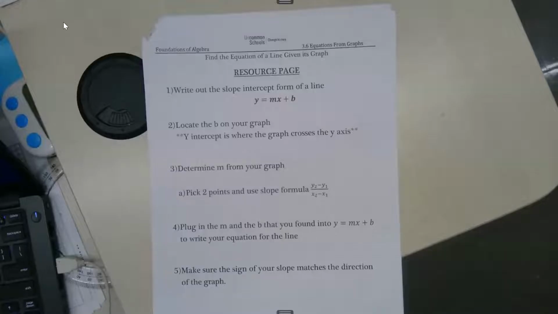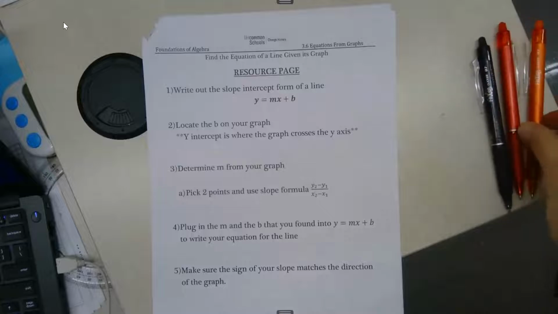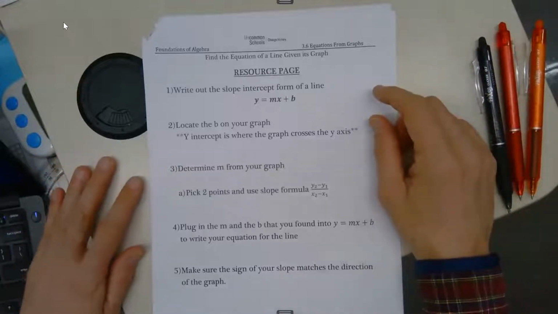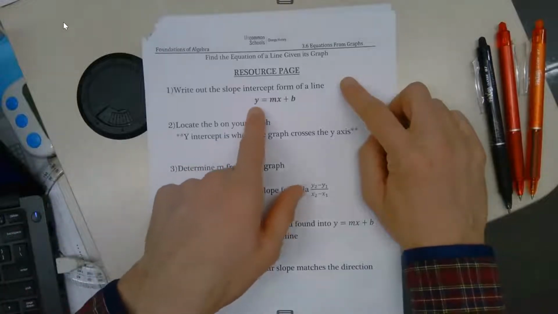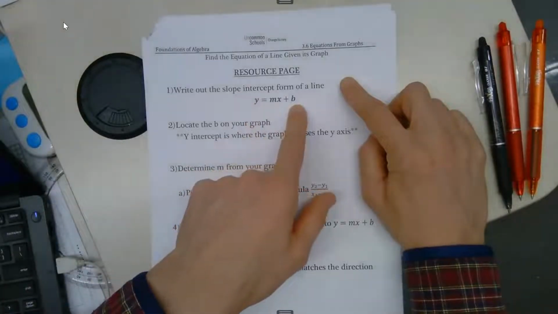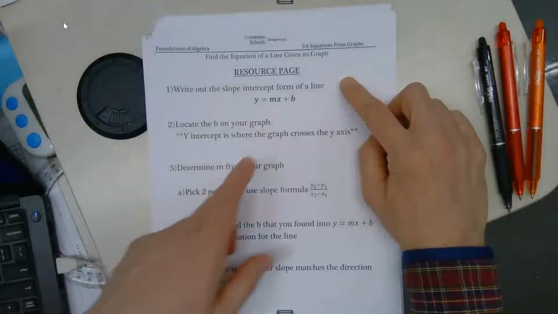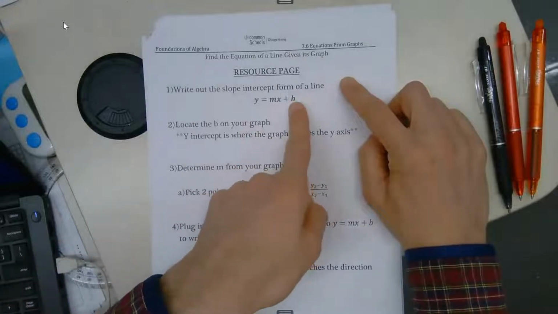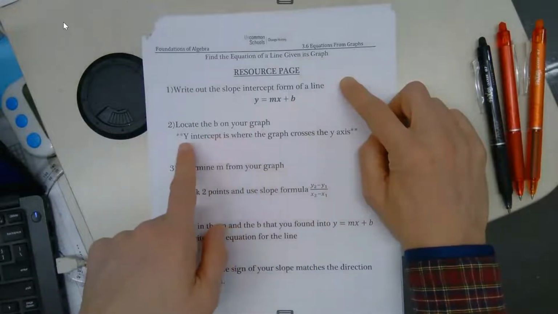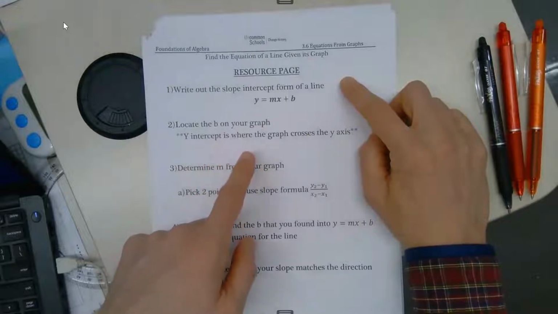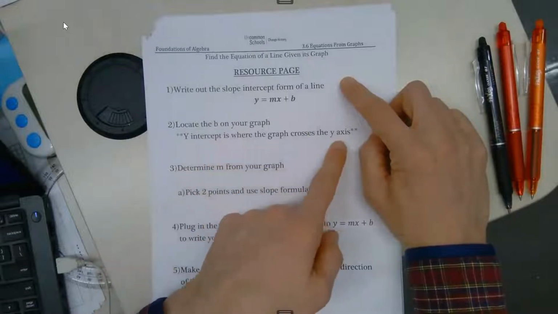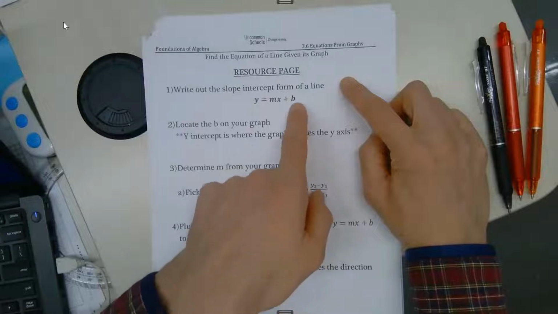In this lesson, we start with a graph and we use the graph to write the equation of a line. And here are the 5 steps that we will follow to do this. First, we'll remind ourselves that the equation of a line is y equals mx plus b. Then we will find the b value from the graph. We'll look at where the y-intercept, that is where our line crosses the y-axis, and we'll put that y value for b.